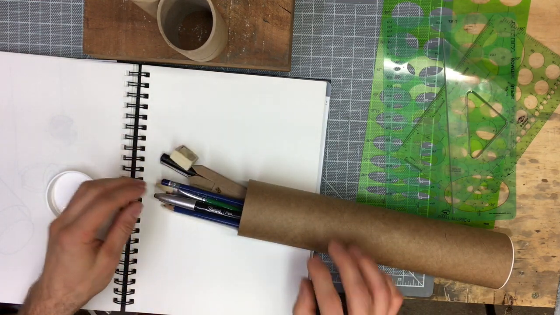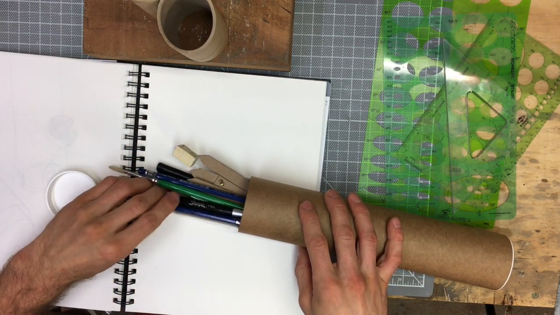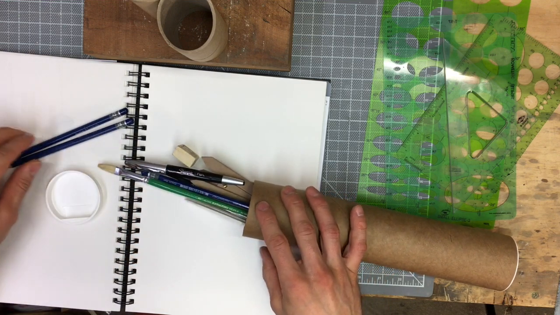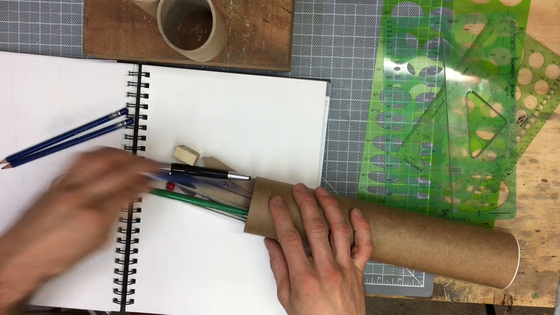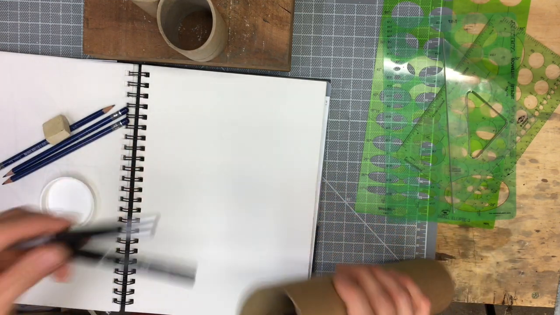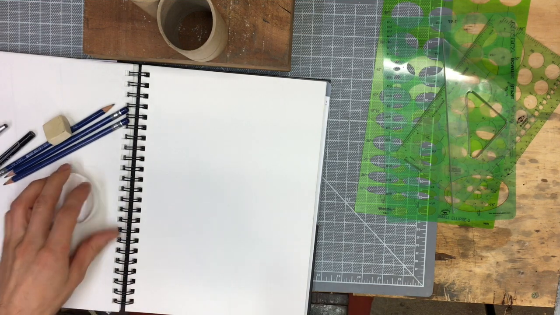I'll grab my darker pencils. You guys can probably still use your 6H pencils. That way it's a little bit easier to do your erasing. And then some shading at the end. Keep those pens handy.